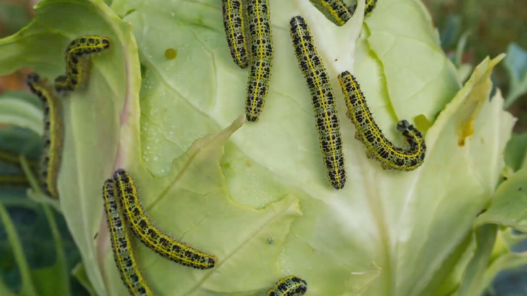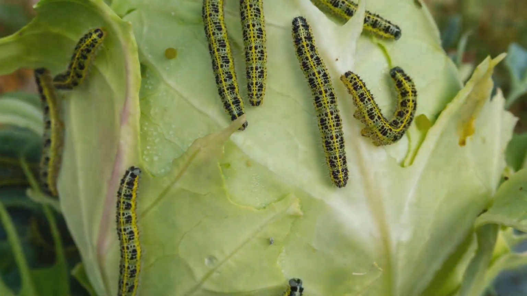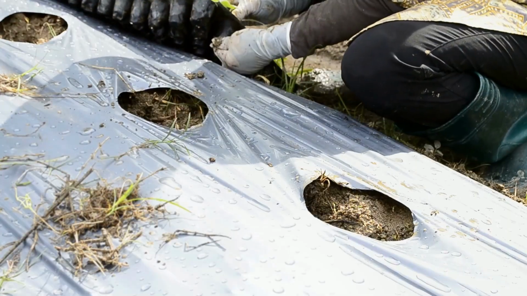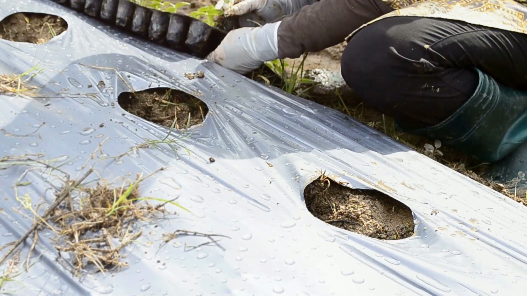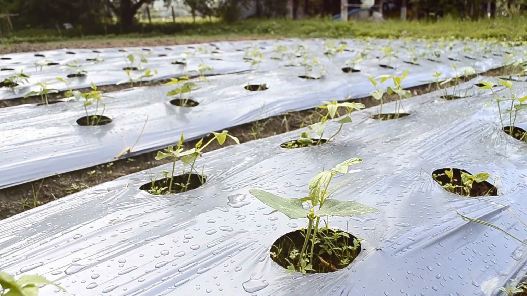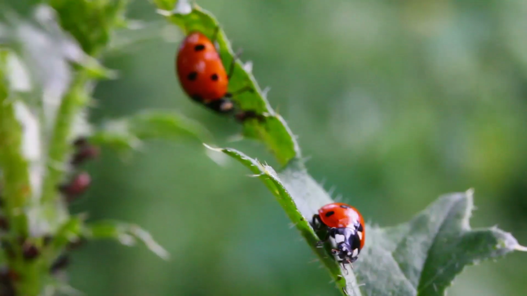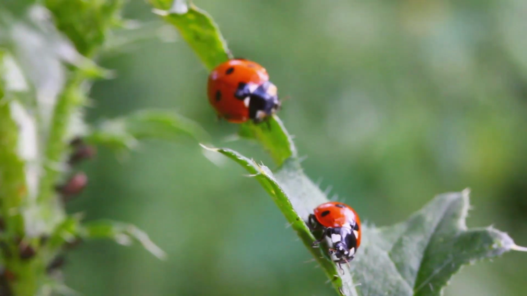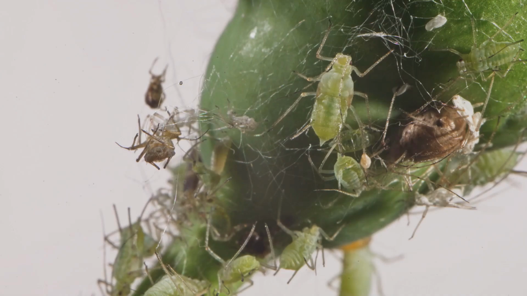These pests can damage leaves, stunt growth, and even transmit diseases. One of the best organic solutions is to use row covers early in the season to protect young plants before pests arrive. You can also introduce beneficial insects like ladybugs or lacewings to keep aphid populations in check.